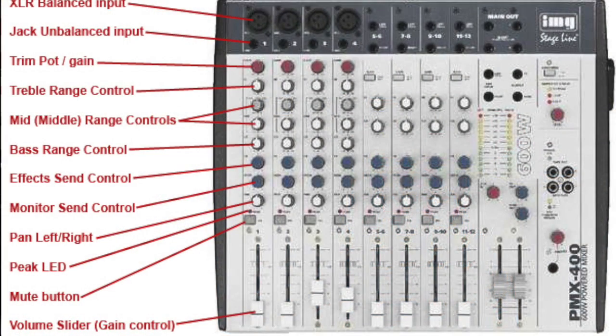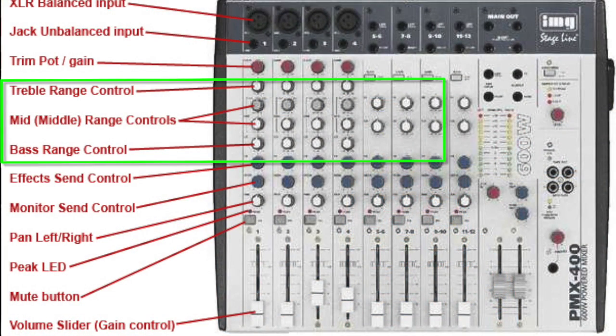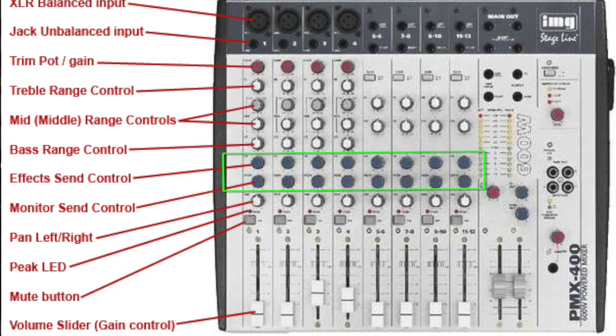After that, you do your equalization. Equalization is your treble or your bass, your high sounds and your low sounds. You adjust those until you get the sound how you want it. You just tweak that a little bit, move it around, make it sound properly. The auxiliary channels, once again, are used for separate monitor feeds.